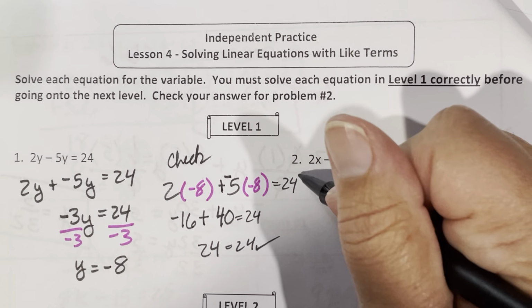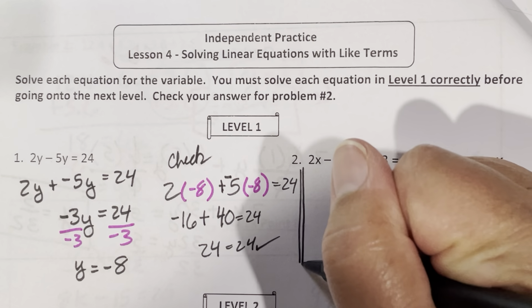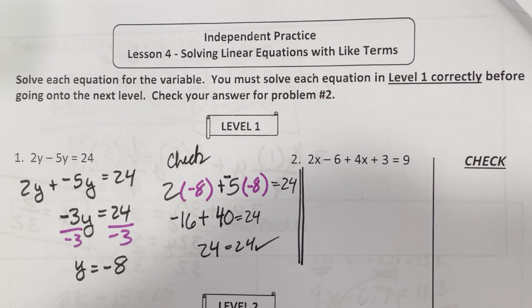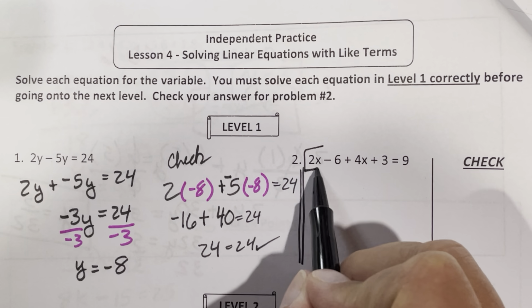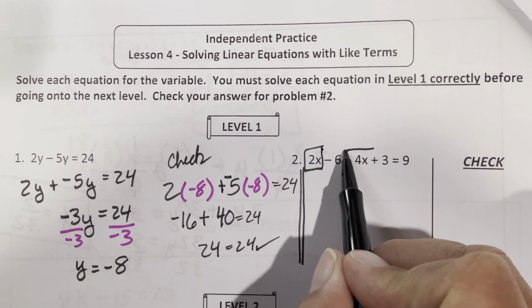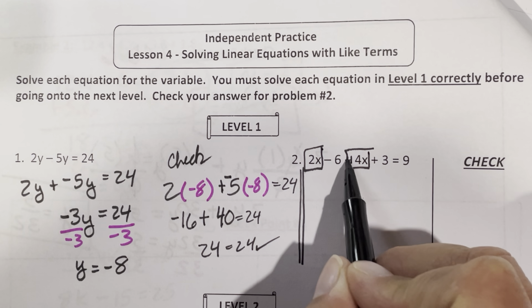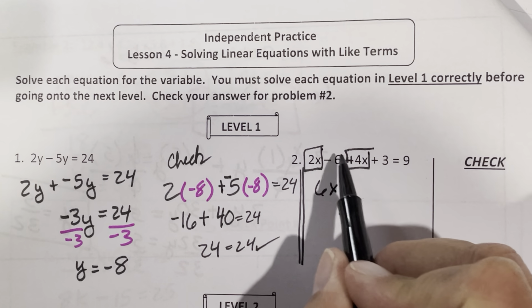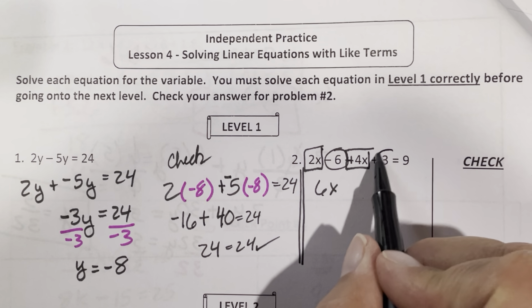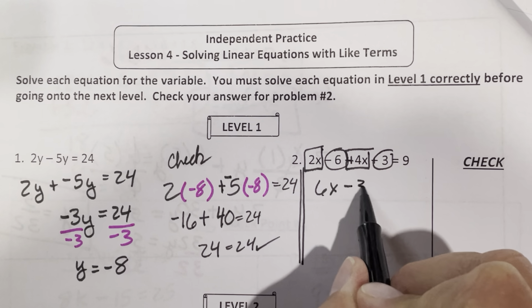Okay, now a little separation here. All right, combining like terms. I'm going to start by looking at the 2x plus 4x. That's a plus there. 2x plus 4x is 6x. Negative 6 plus 3, negative 3.